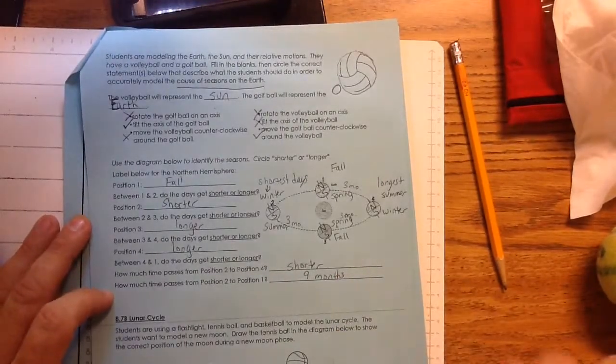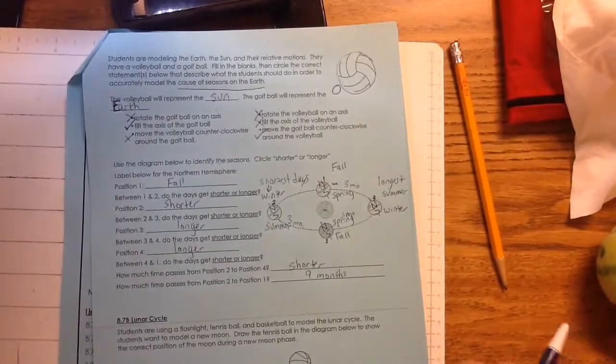Okay? And we're going to stop there. We'll come back and do 8.7b lunar cycle next.